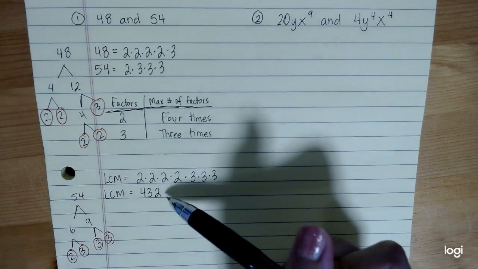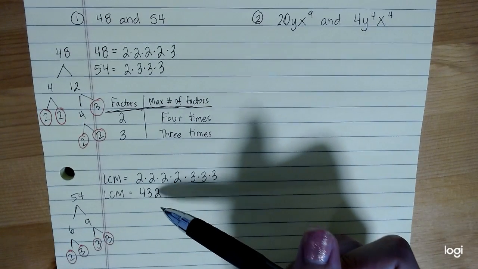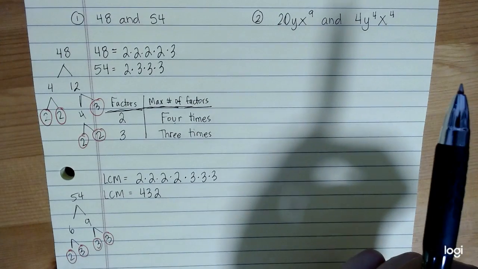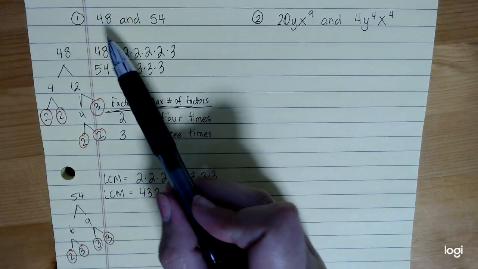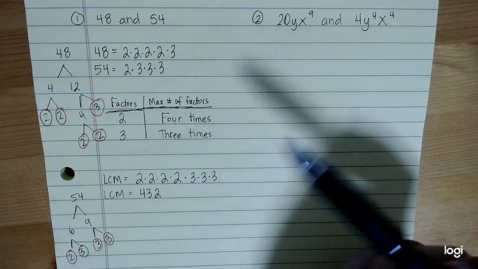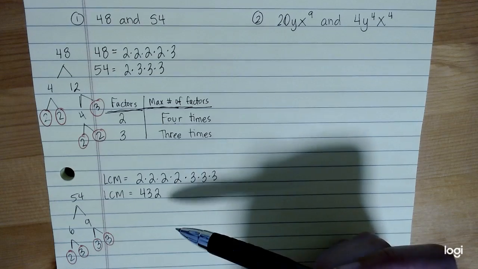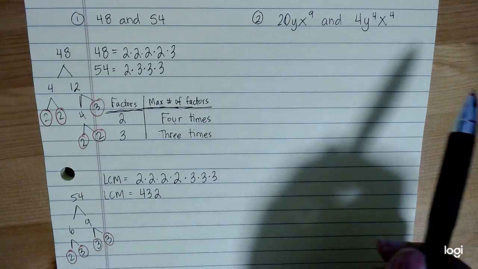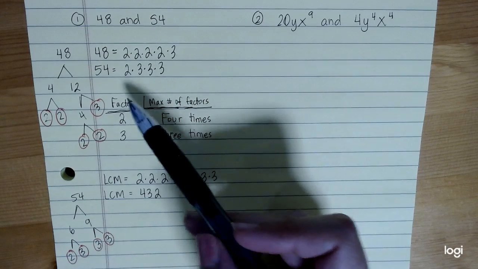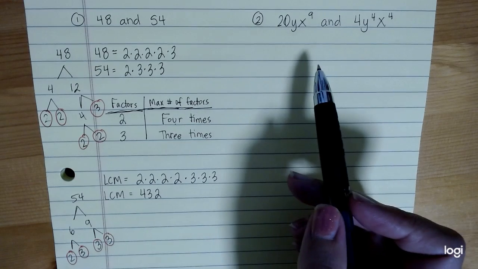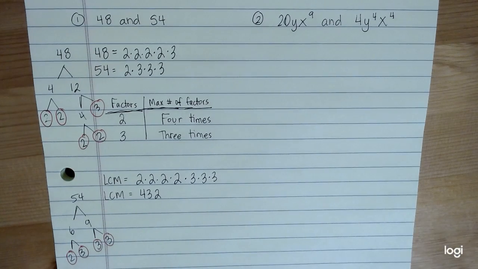So what we're saying with that is the smallest multiple that these two numbers have in common. So if we were to list out the multiples of 48 and the multiples of 54, the first one they would have in common is 432. So instead of having to list all of those multiples out, once you get the hang of this, it actually goes pretty quickly. Okay, so now we're going to stop this video and then we'll come back to the next.